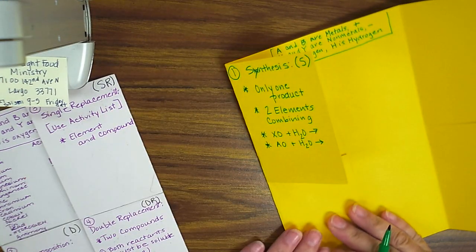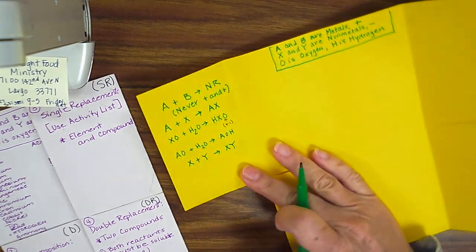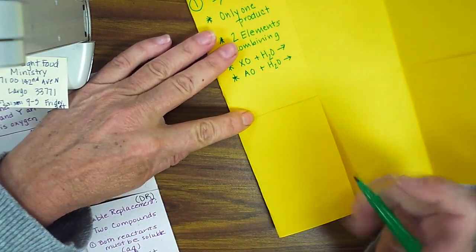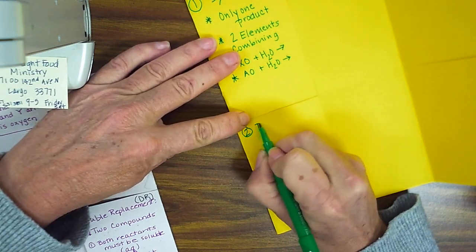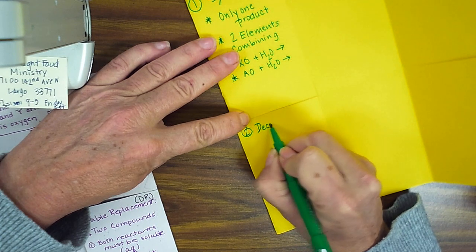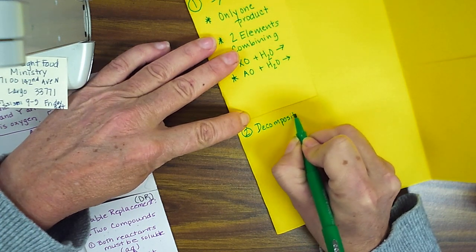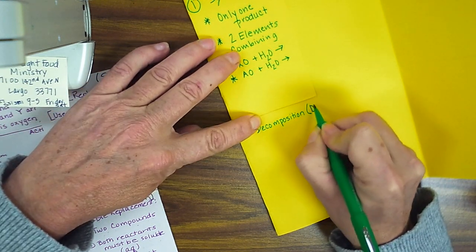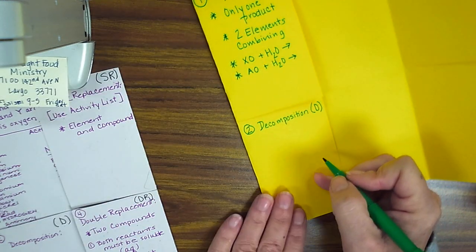Now, let's look at the next one. The next one is decomposition. So we're going to write our 2 here. 2, decomposition. And this is symbolized by a D in parentheses. Now, this is really easy.